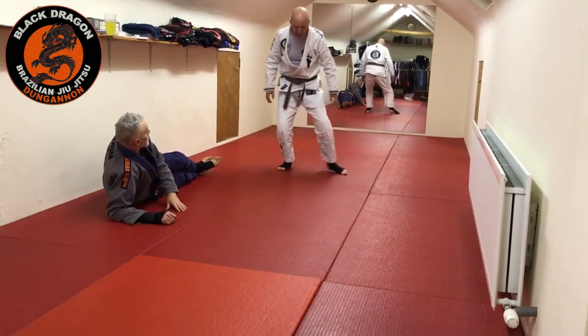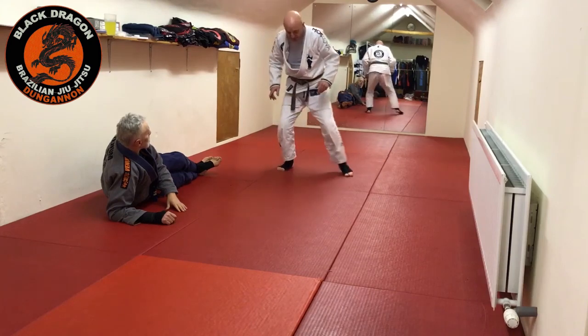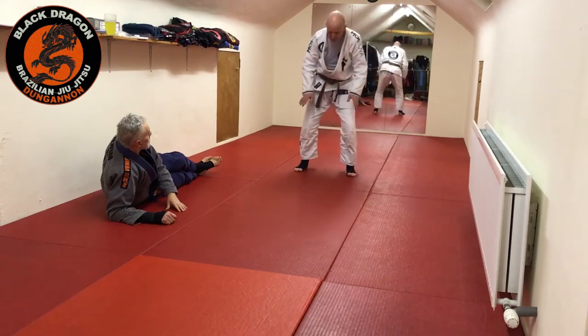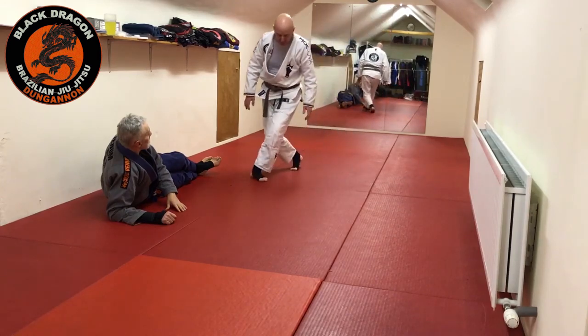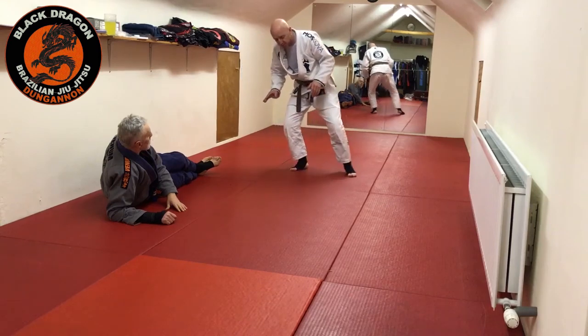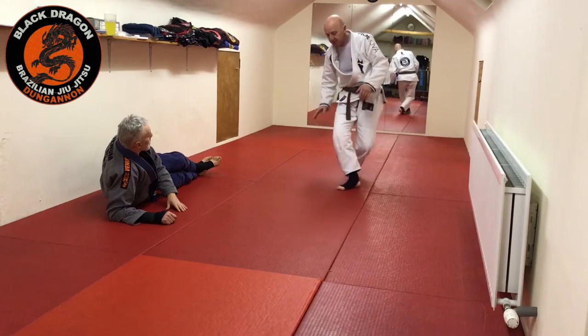So the footwork is square step, crescent step. If he does guard retention, I come back to square step, crescent step. Okay, so square step, crescent step. If he throws the leg back, I come back to the square step, and then from that position, I take my crescent step again.